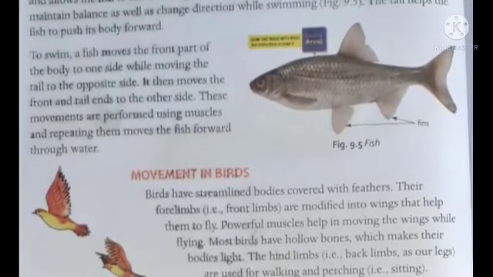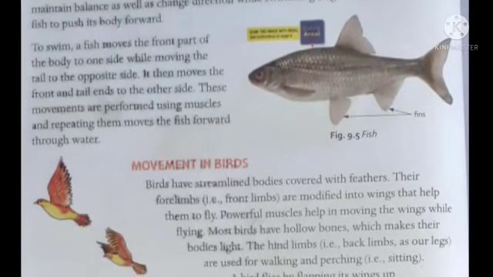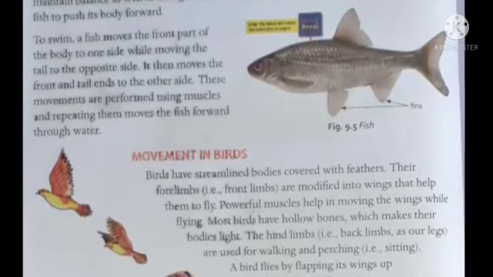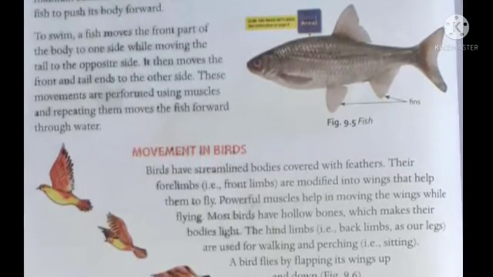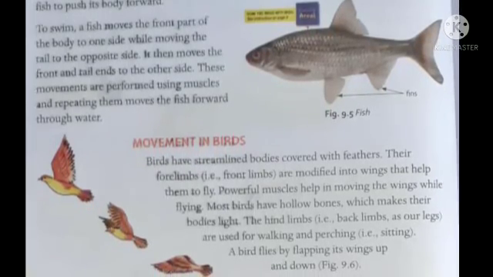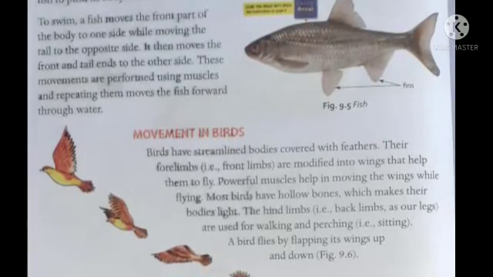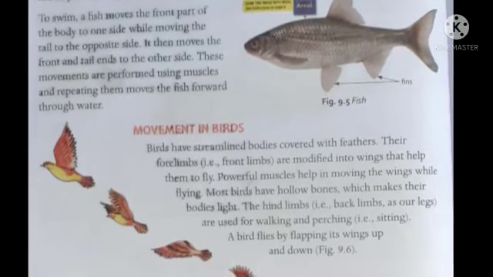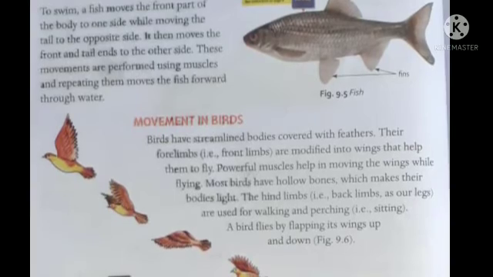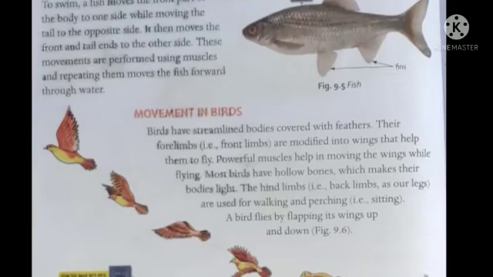Now the tail of the fish helps it to push its body in the forward direction. In order to swim, a fish moves its front part of the body to one side, while at the same time the tail to the opposite side. It then moves the front and the tail ends to the other side. These movements are performed using muscles, and by repeating this motion, the fish moves forward through the water.